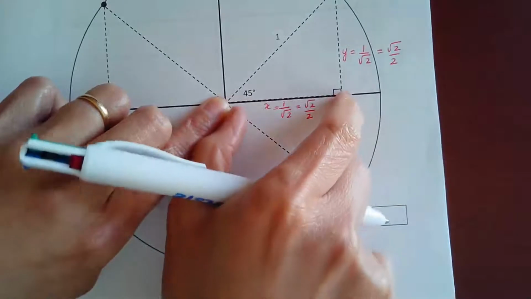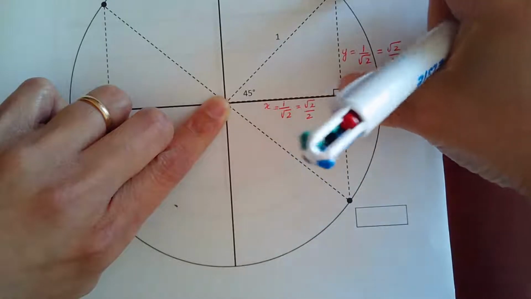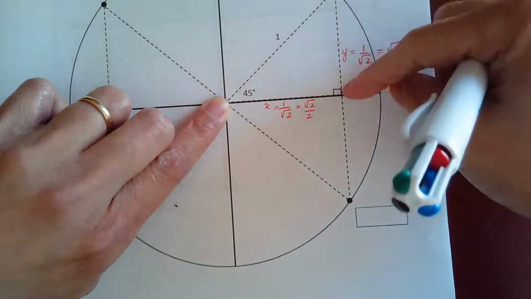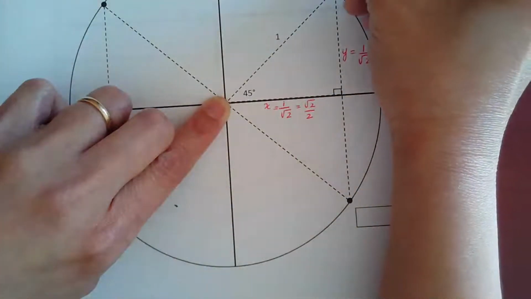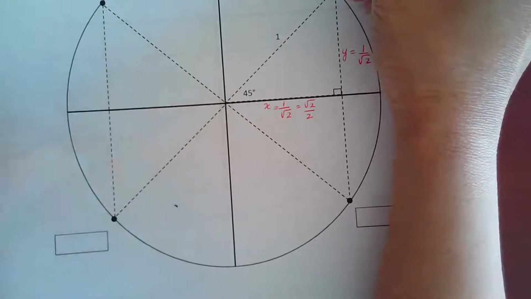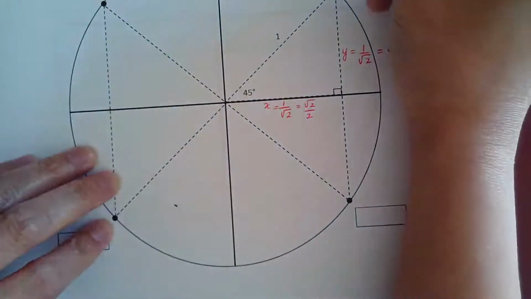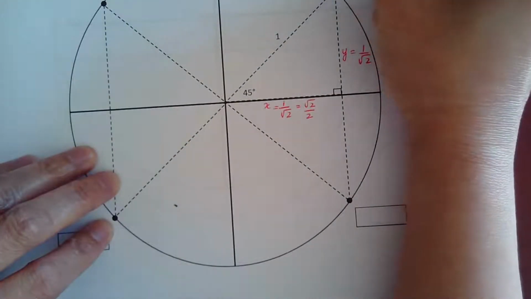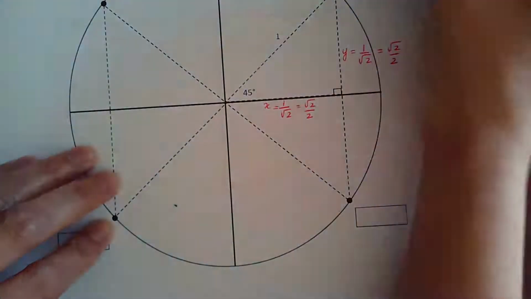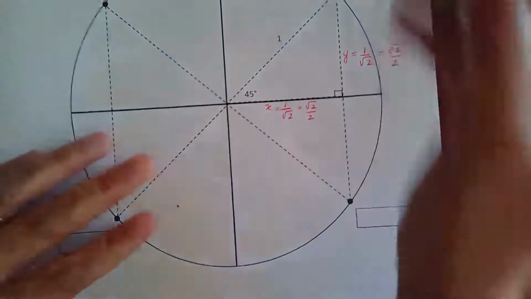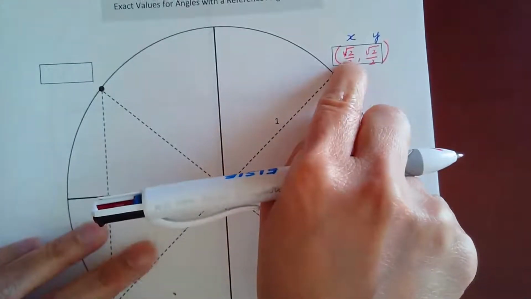If this length is root 2 over 2, and then this height along the y is root 2 over 2, then the point, theta, in this particular case, is, I'll just go, root 2 over 2, root 2 over 2. So it's a rationalized denominator. This one will give us the x, and then this one will give us the y.